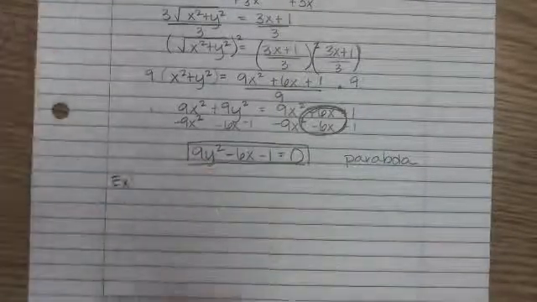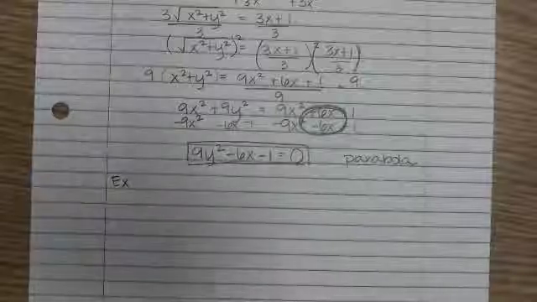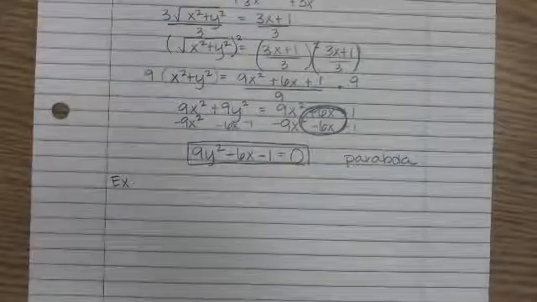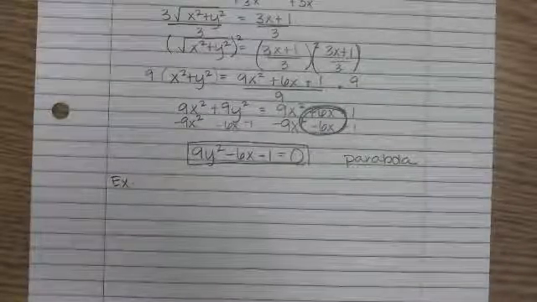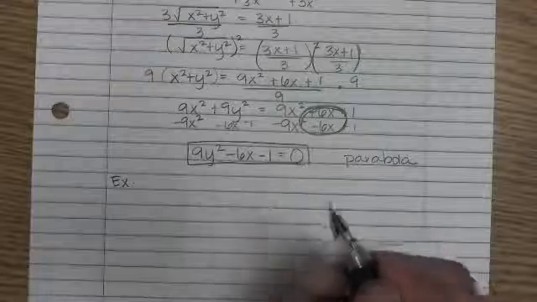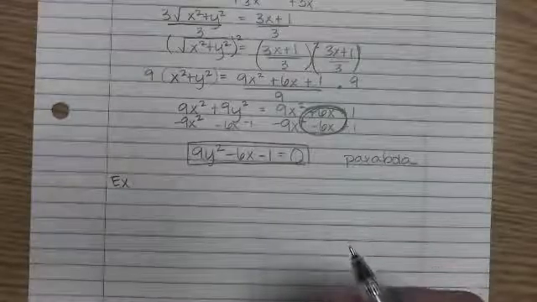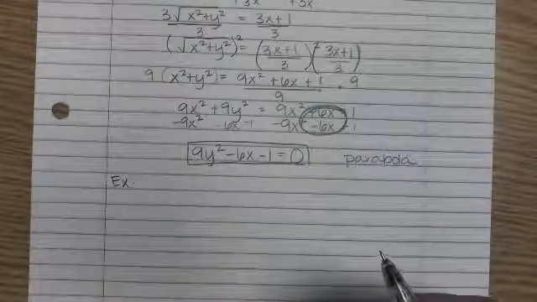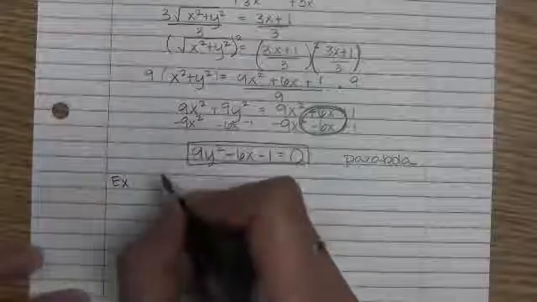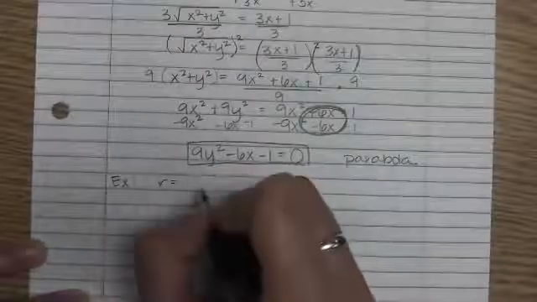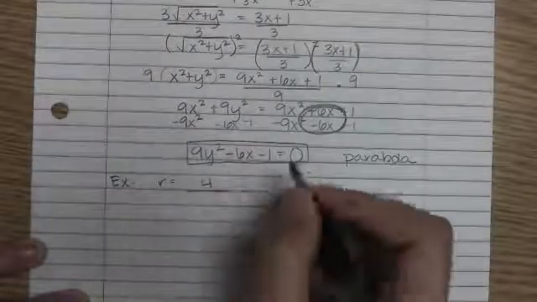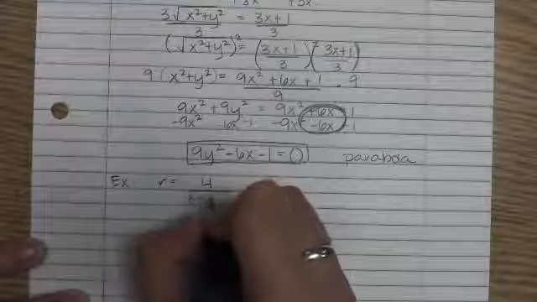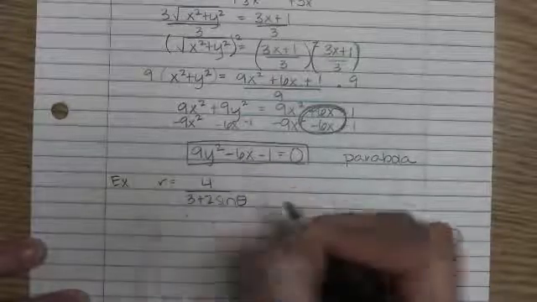You guys are going to get bored of these real fast because they really are all the same. So let's look at, you know what's funny is I'd done that one wrong on my notes, so I thought it was an ellipse, but it's not. Alright, so we're going to do 4 over 3 plus 2 sine theta.